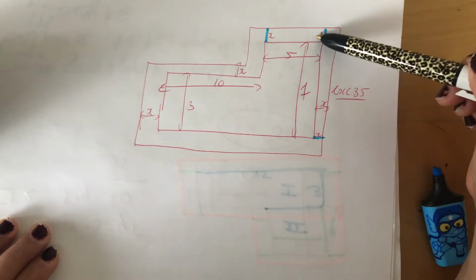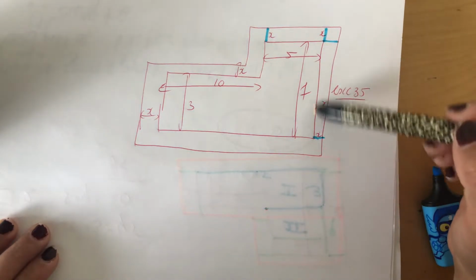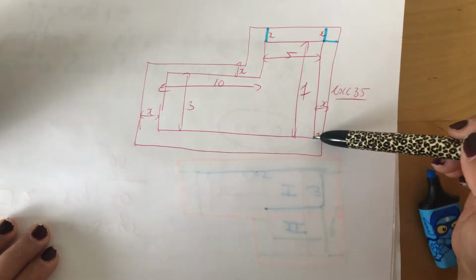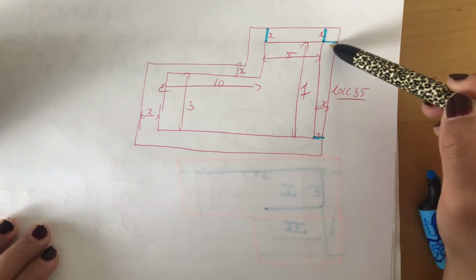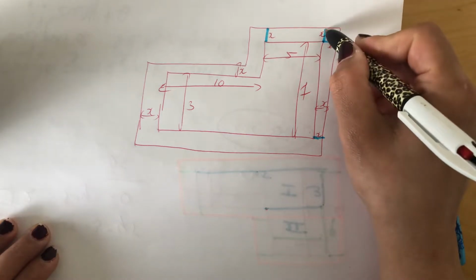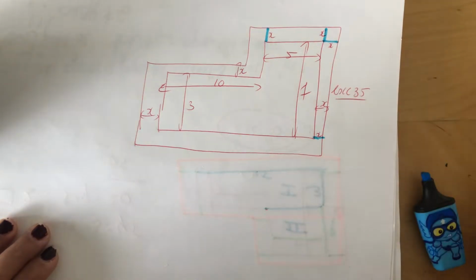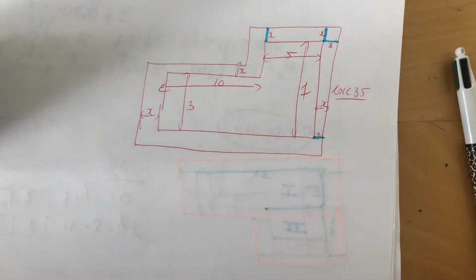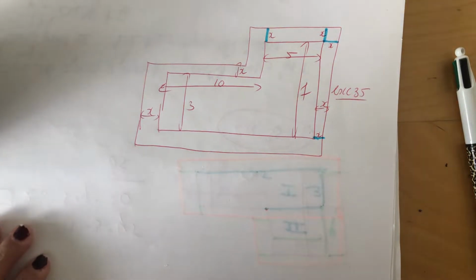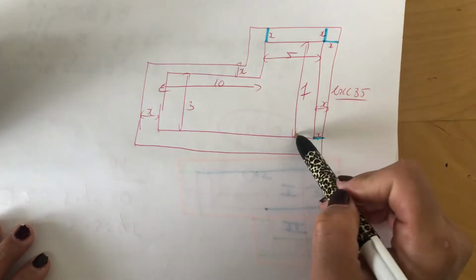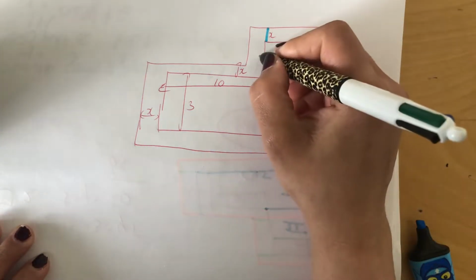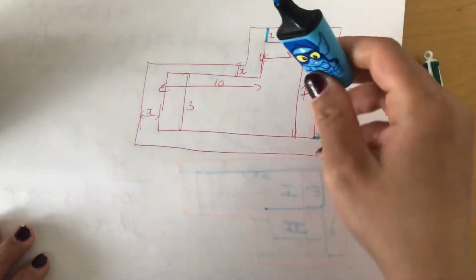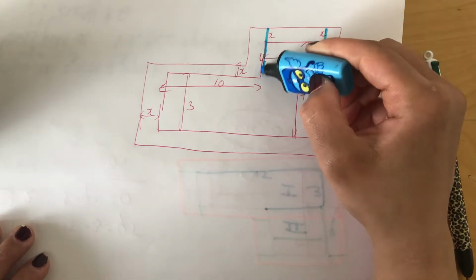Then you have this one. This part is going to be 7 times x. Over here, this little square is going to be x times x. This takes quite a lot of time. So what I prefer to do, let's have a look. You know, okay, this is 7, this is 3, this is going to be 4. So this is going to be 4. Only this part is going to be 4.